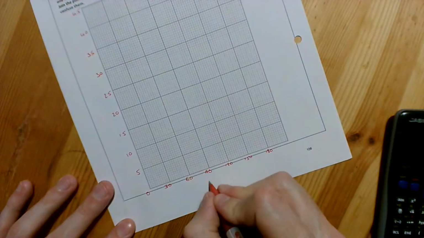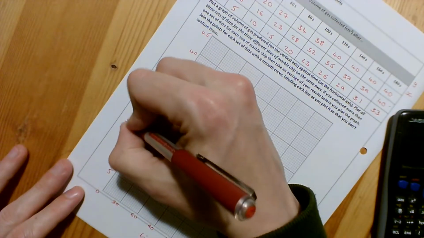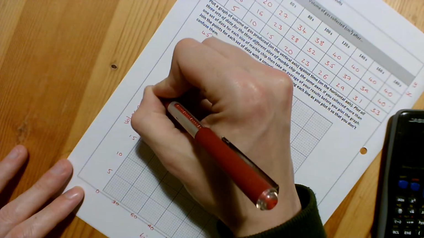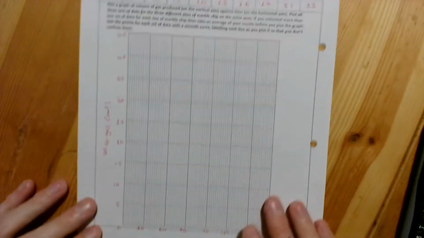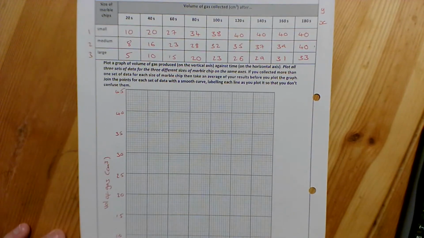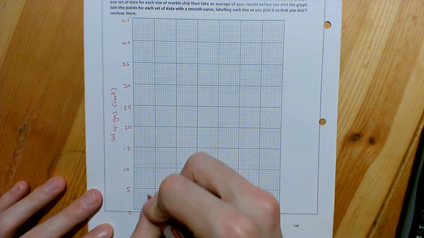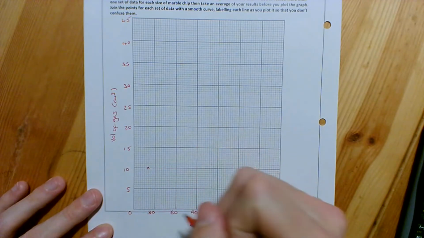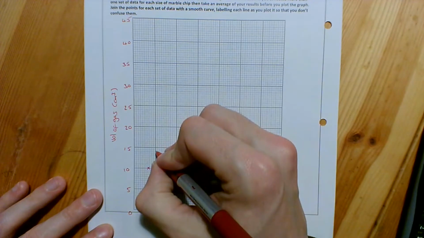So we have time in seconds, and we have volume of gas in centimeters cubed. So we need to plot this data then. So let's start with the small. After 20 seconds it is 10. After 40 seconds it is 20.